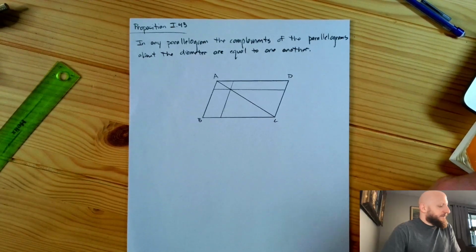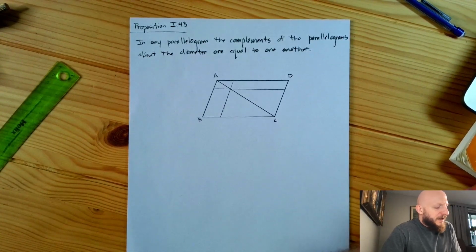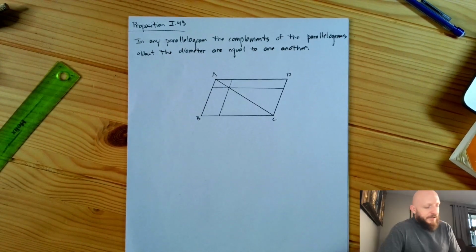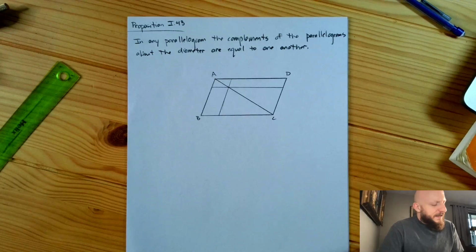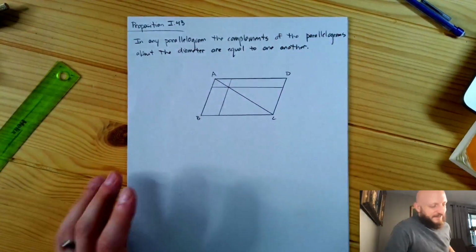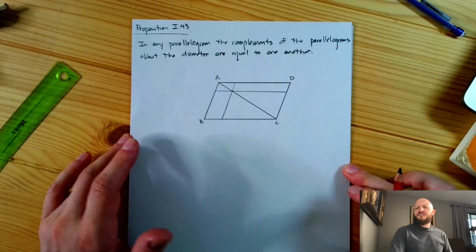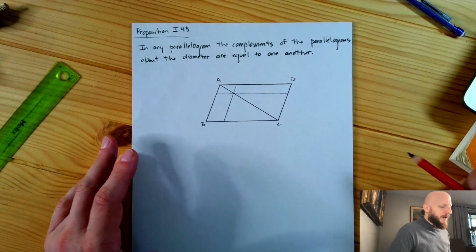Prop 43 says, in any parallelogram, the complements of the parallelograms about the diameter are equal to one another. So it introduces this term, the complements of the parallelograms that are about the diameter, that it just kind of throws us in here. It's not really defined in the definitions. It's sort of just like, hey, we expect that you'll be able to understand what we're talking about. So what are we talking about?